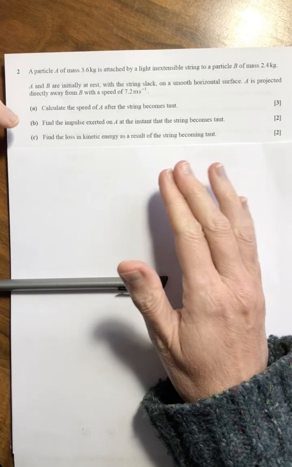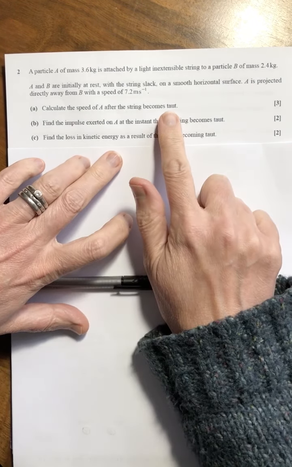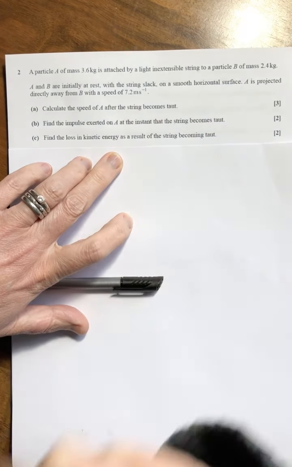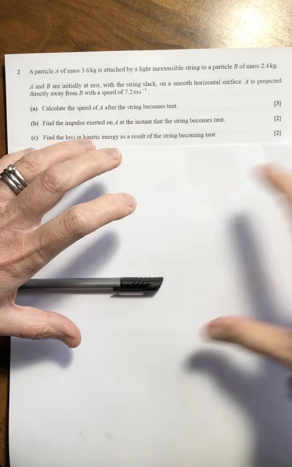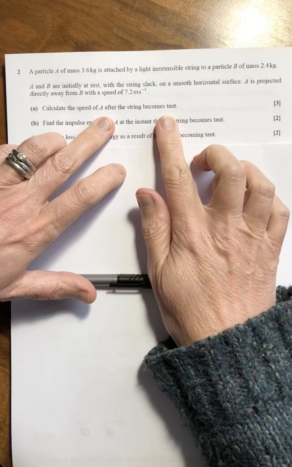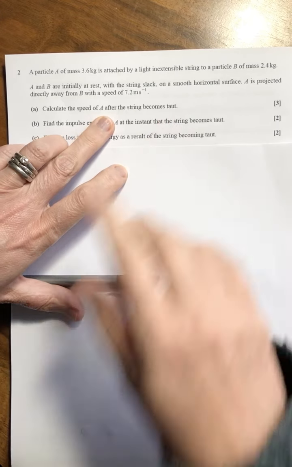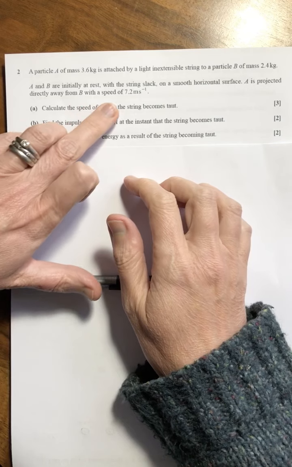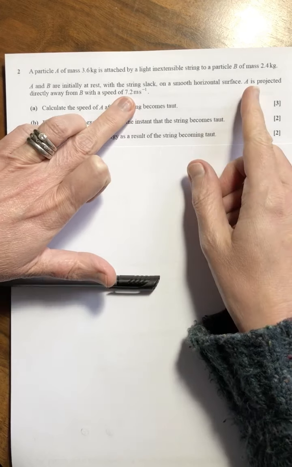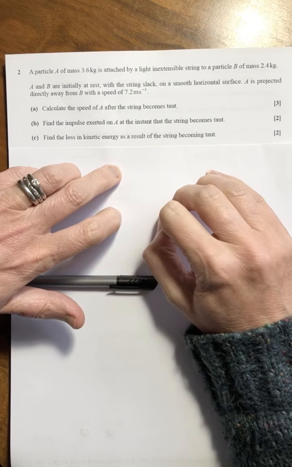So really what we've got here is a mechanism for a momentum question. And this whole business about the string becoming taut, because it's light and inextensible, so you've got no weird forces there due to elasticity in the string. All that means is that when the string becomes taut, both A and B are moving at the same speed. So before, A is moving at 7.2, B is not moving. Afterwards, they both have the same velocity.